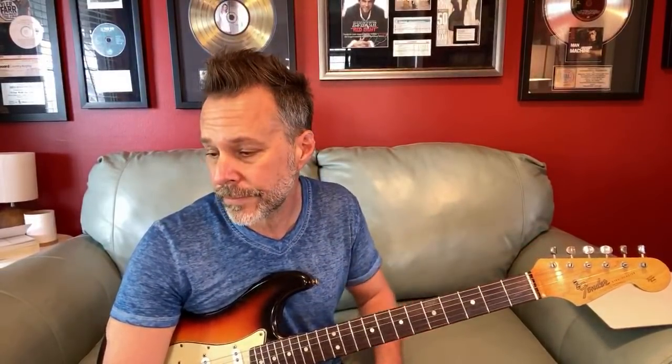Practice up strums. Have you ever tried the Fender Bluetooth amp, and do you have an opinion on it? No, I haven't tried it. Sorry.